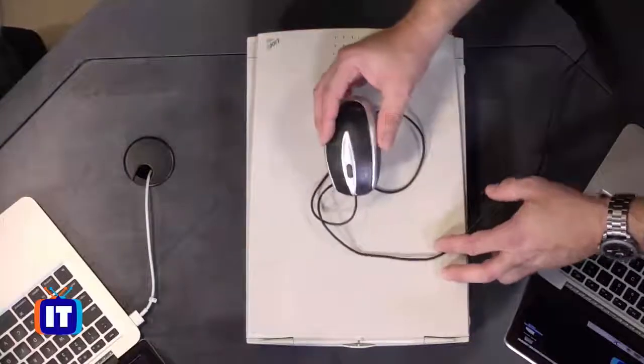That being said, we're talking about, for instance, an optical mouse. An optical mouse is one that uses an optical light source in order to track position. In fact, we've got one here, and this is just a very basic mouse. There's nothing fancy about it.